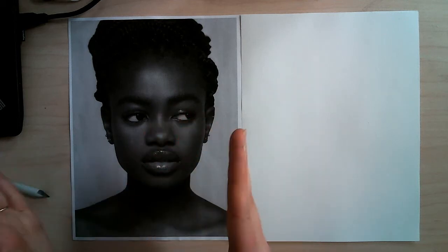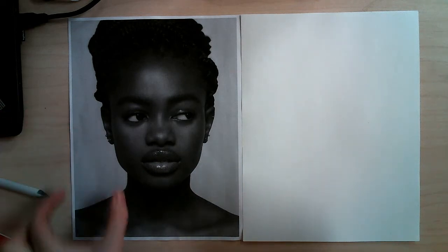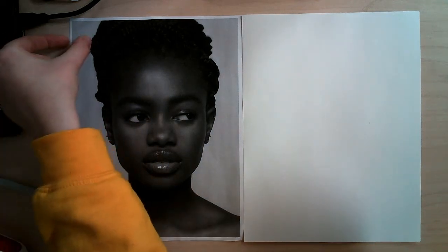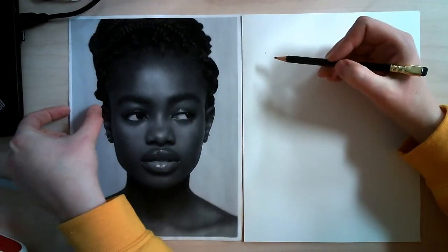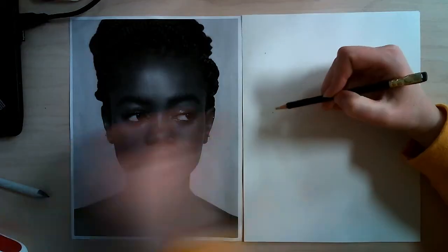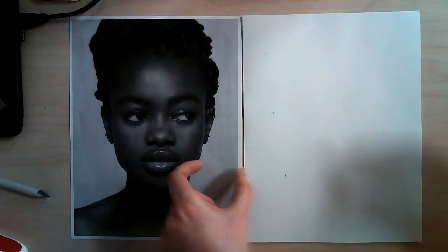It's just straight on. So what I'm going to do, I'm not going to use a ruler. I am just going to start plotting in points. I'm just using my fingers as a guide to plot in where her face is going to fit on both sides.